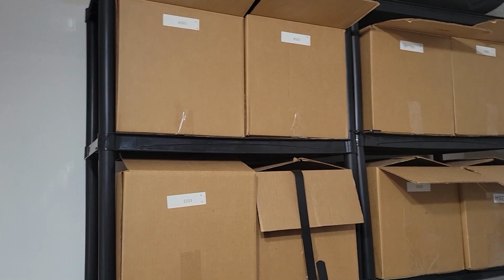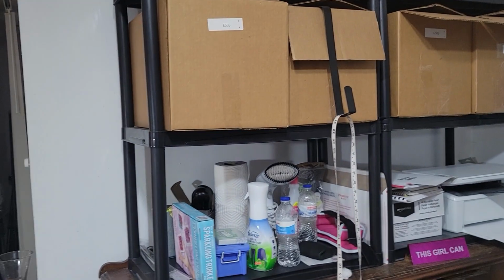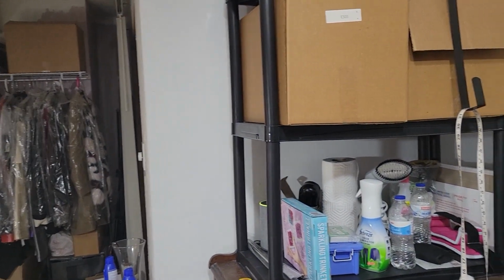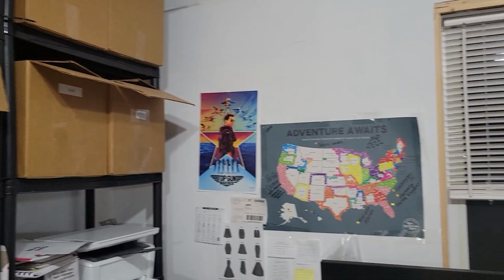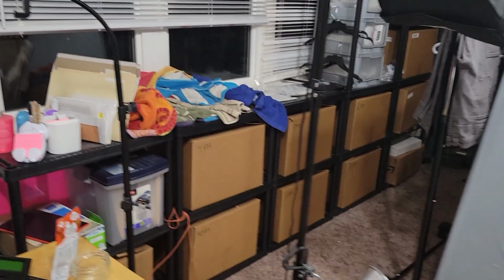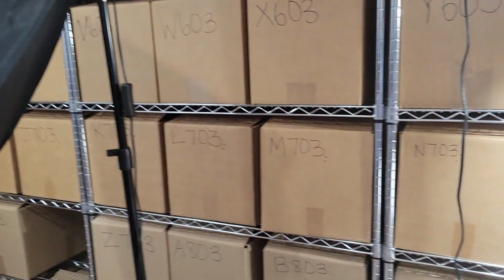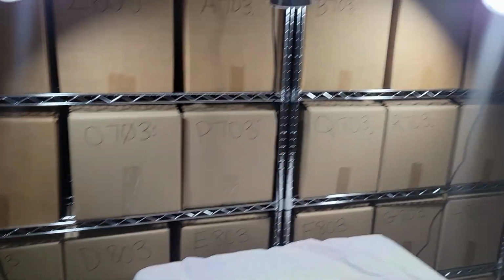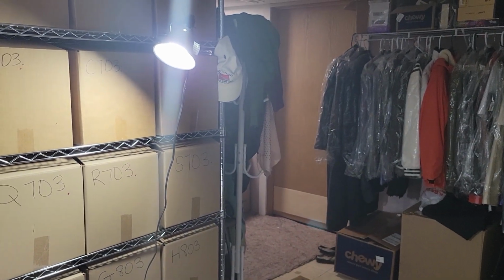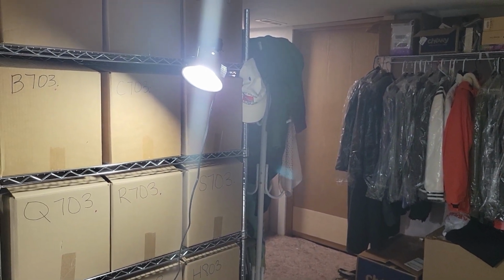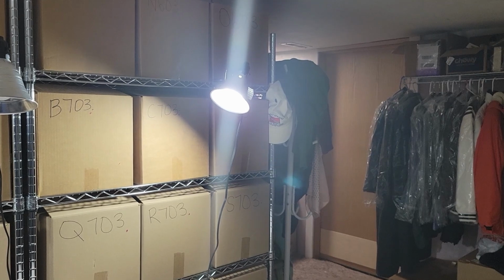Up here is the 503s. So when an item sells, I know in which location, which group of shelves we can actually find it on. And if it's 803s, 903s, I know that those are around the corner. I know that 100s and 200 series are in the garage.